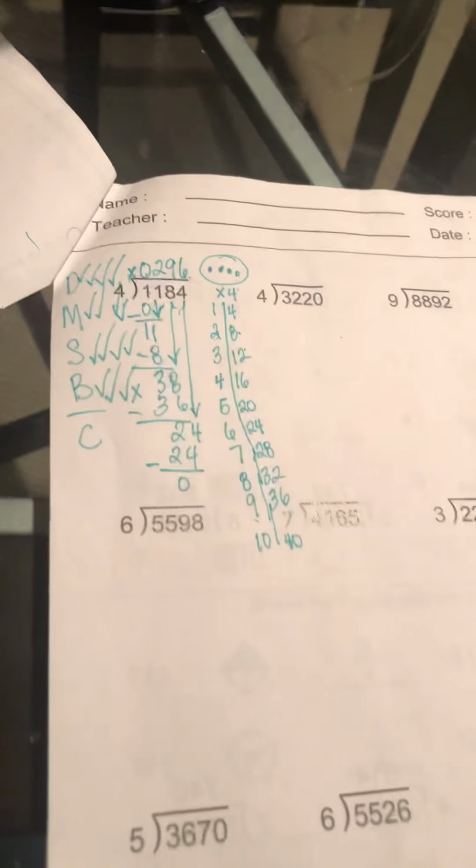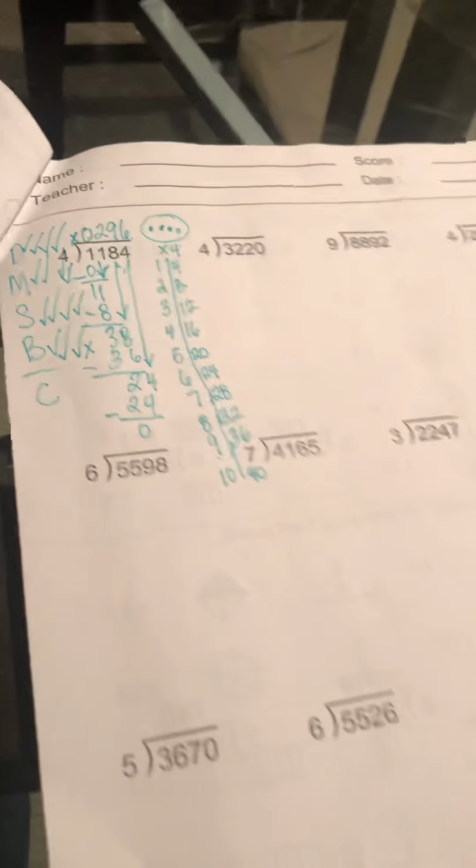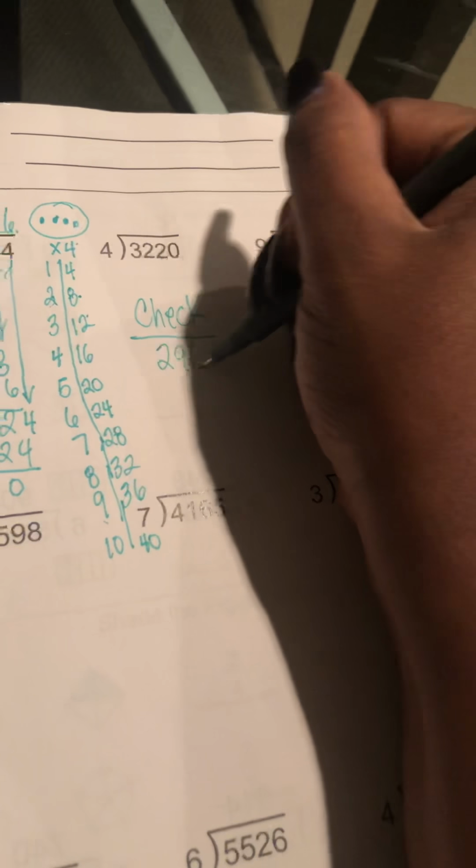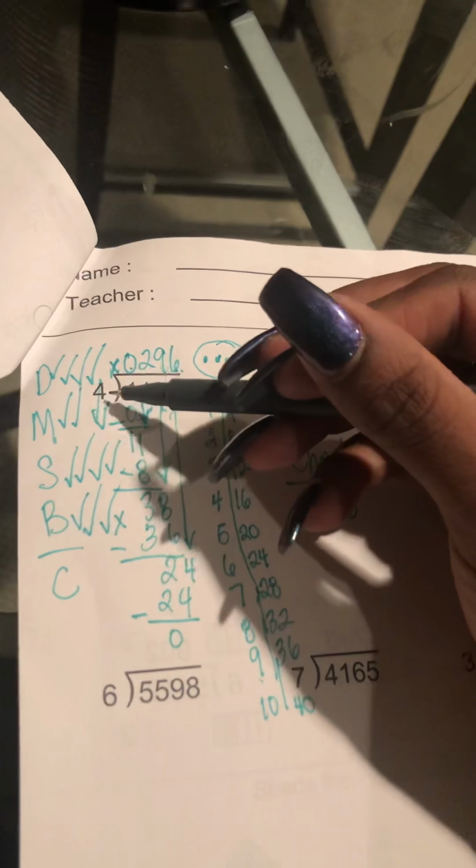And again, as you see, I only have a little bit of space, so that's why the back of almost all of the pages are blank so that students can check. I'm going to just check right here because I'm not going to do this problem. But when they check, they're supposed to multiply the quotient, which is the answer, by the divisor, which is the 4 in this case.